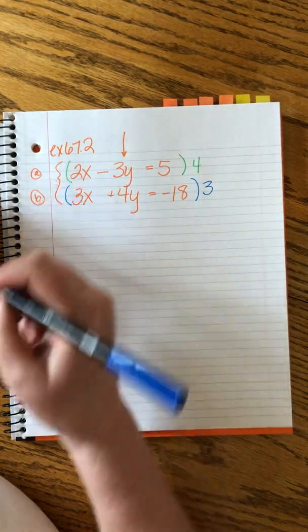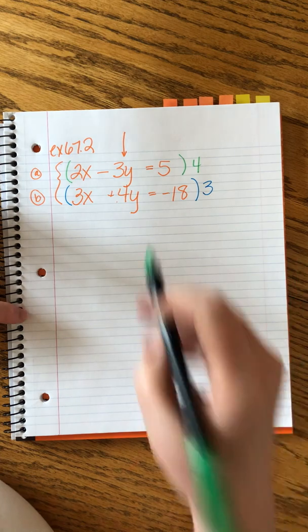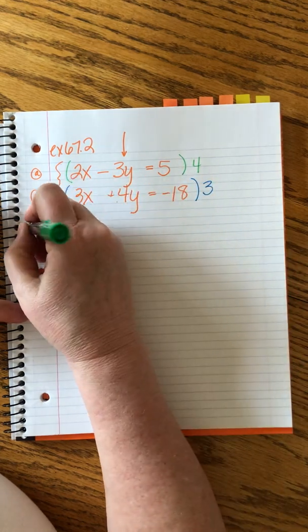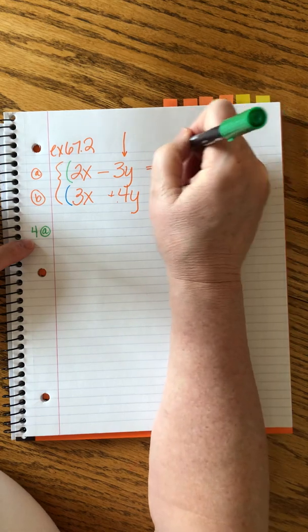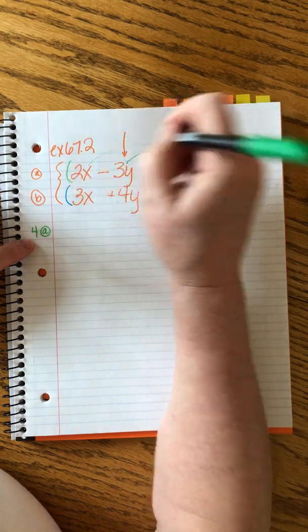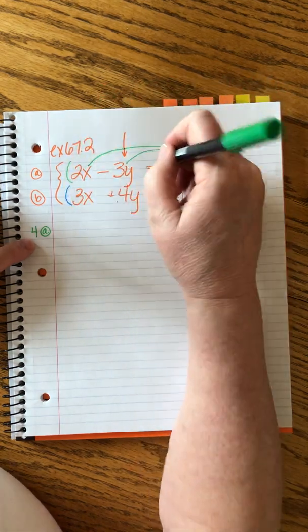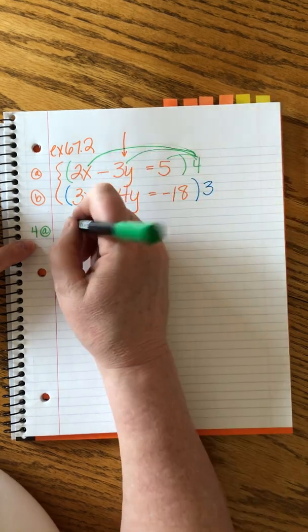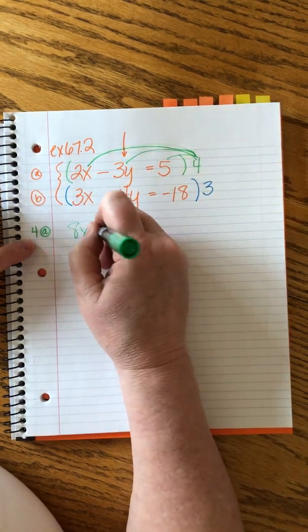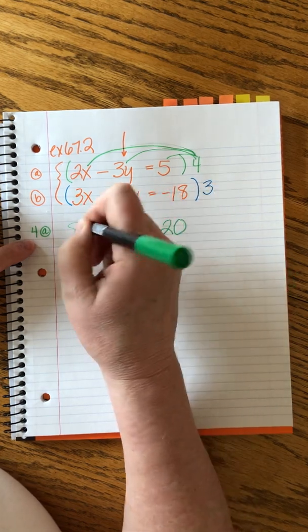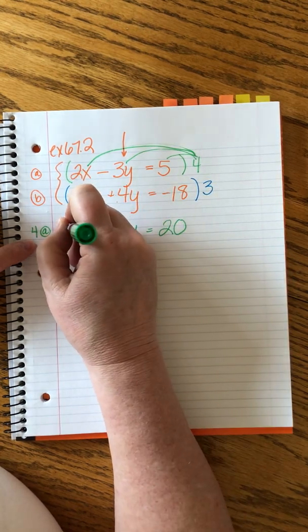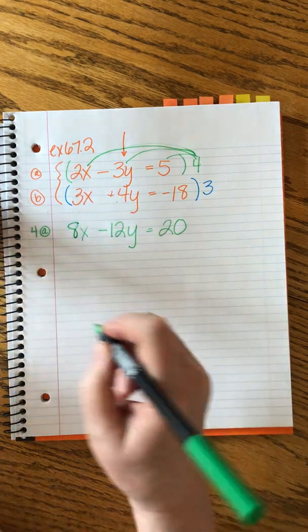So this one's going to be, and this is the green one, so 4 times a is what I'm going to write here. Again, I have to make sure I distribute to all 3 places. So that's going to be 8x minus 12y equals 20. That's an 8. This marker is skipping a little bit.